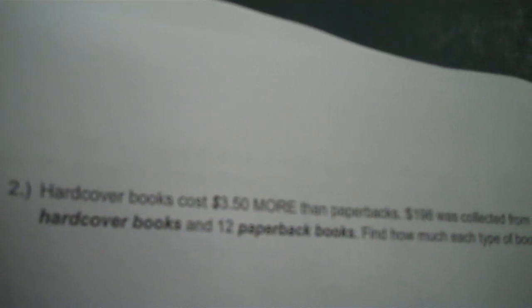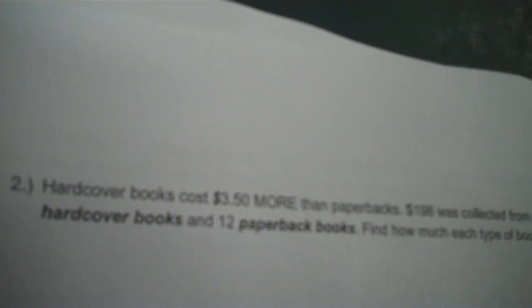Number 2, hardcover books cost $3.50 more than paperbacks. $198 was collected from selling 20 hardcover books and 12 paperback books. Find how much of each type of book costs. So we're going to find the cost of hardcover, cost of paperback.